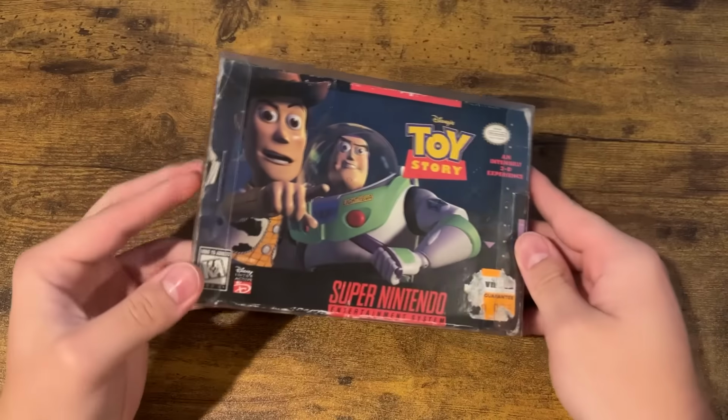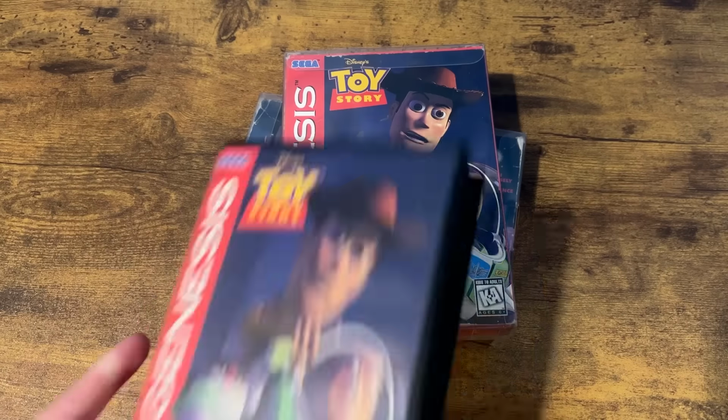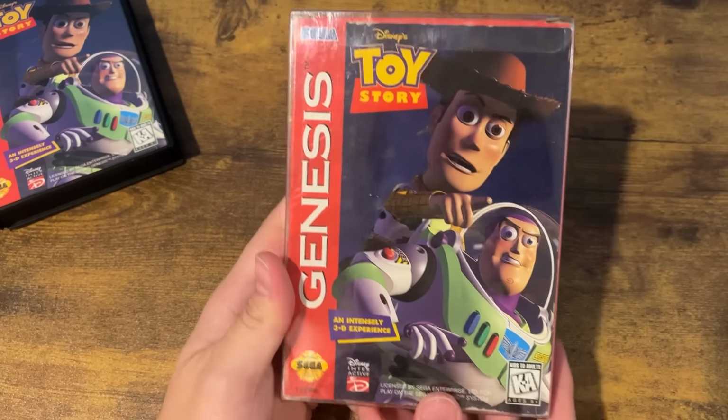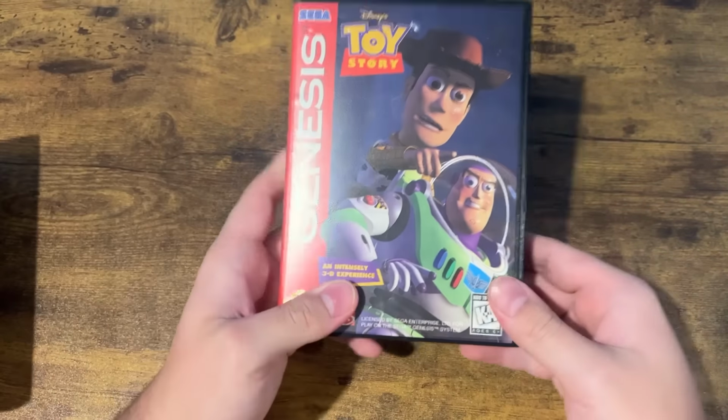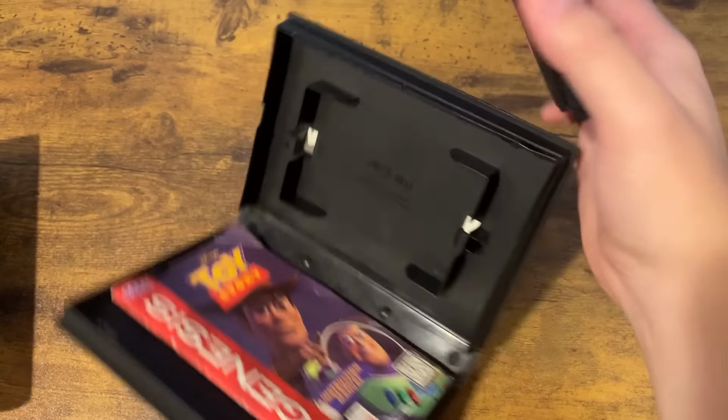A few years ago now, I decided that I wanted a complete in-box copy of Toy Story on the Super Nintendo, so I got one. It cost me $40 and it's the only SNES game I own with its box. Since then, I've also gotten both releases of the Genesis version, which are largely the same besides the fact one of them is boxed and one of them is in the standard case, the latter likely being a Majesco re-release considering the Acclaim logo on the cart and case.